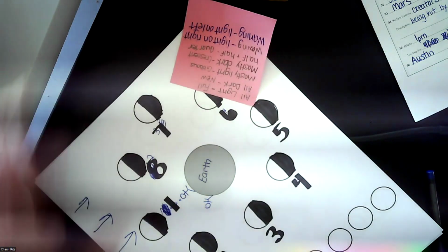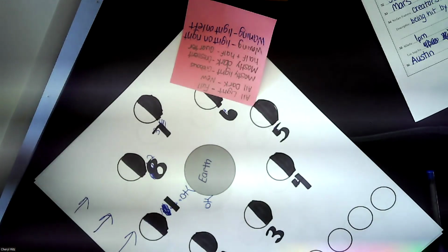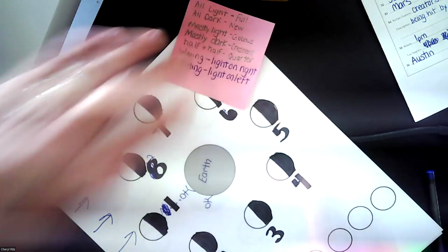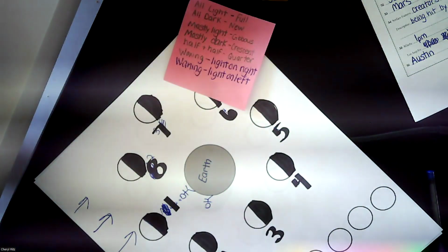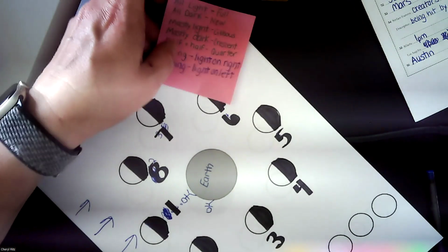So Aiden, you got this perfectly on Friday and now you're trying to skip steps. So I'm going to tell all of you not to skip steps. Do not look at the pattern. Don't go by what you think you have memorized. Ask yourselves these questions. Is it a new moon or a full moon? No. Is it mostly light, mostly dark, or half and half?